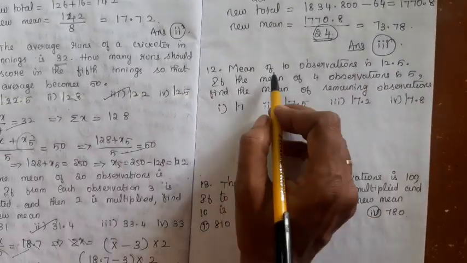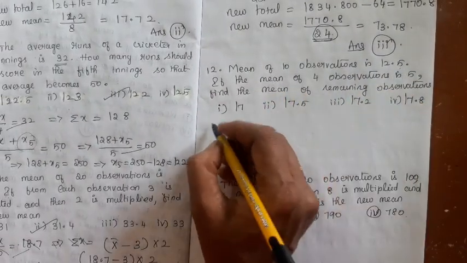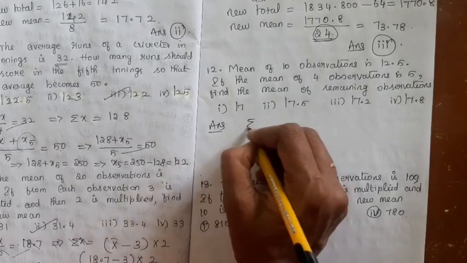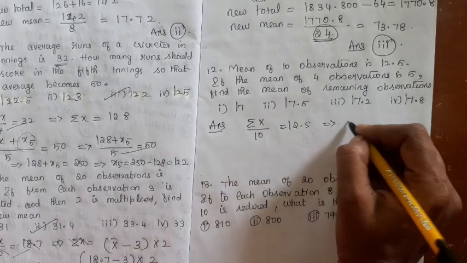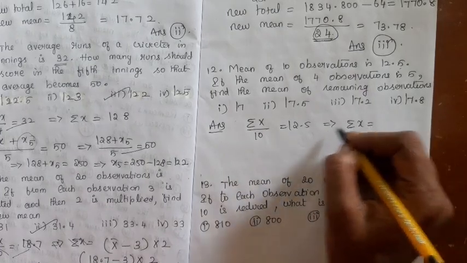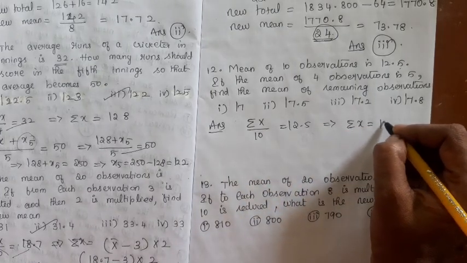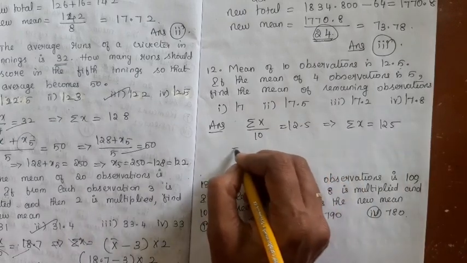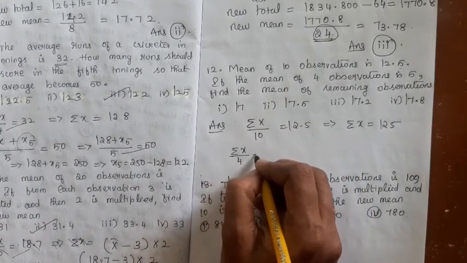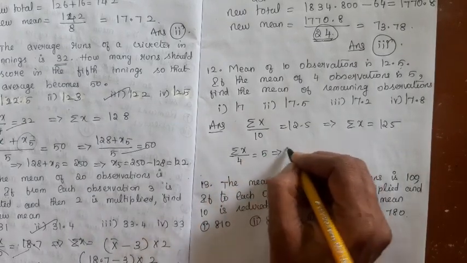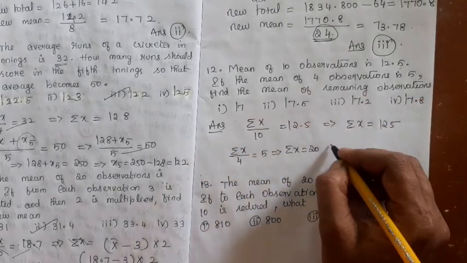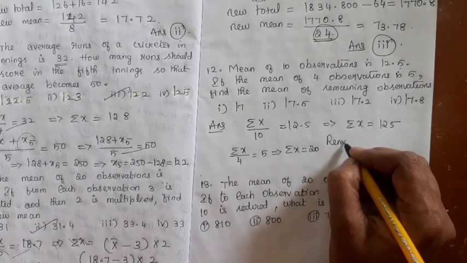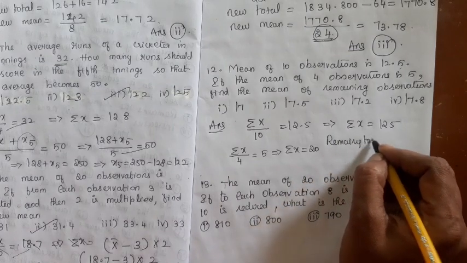Now, the mean of 10 observations is 12.5. That is, summation x by 10 is 12.5, which means summation x is 12.5 into 10 is 125. The mean of 4 observations among them is 5, which implies summation x is 20. What is the mean of remaining observations? So we should first find the remaining total.